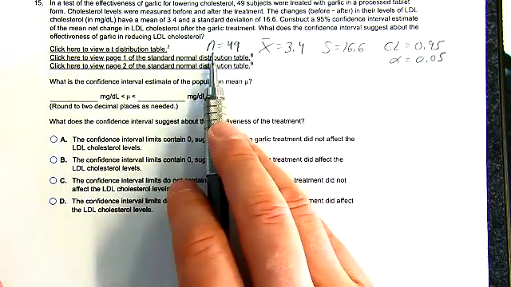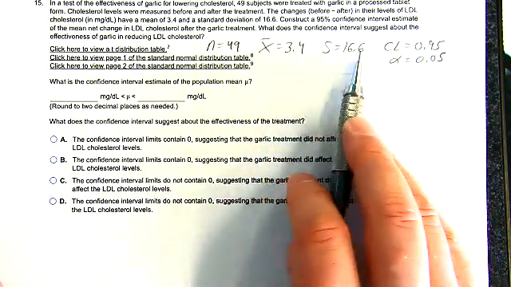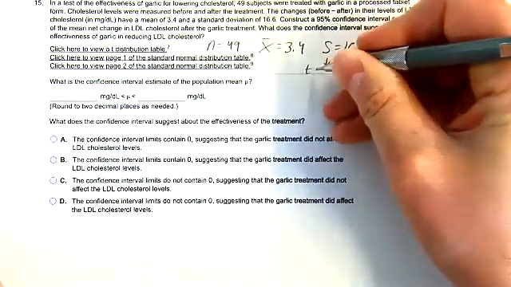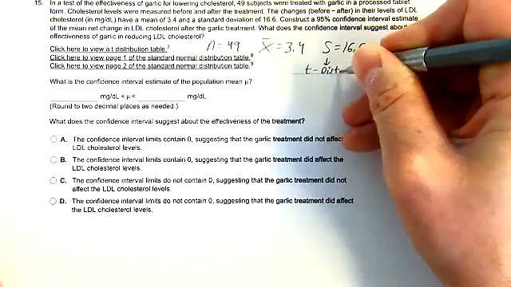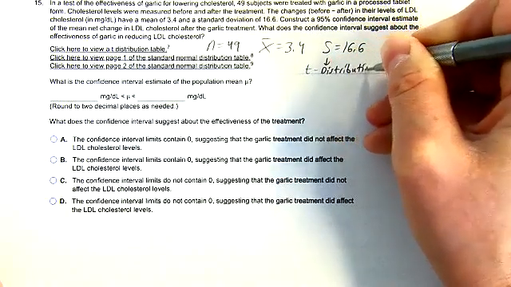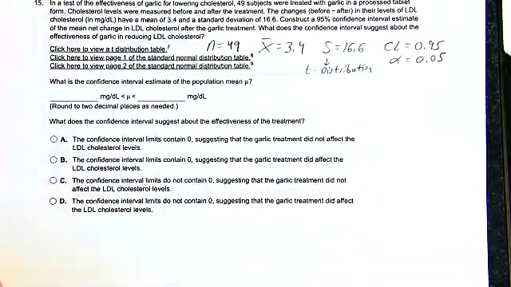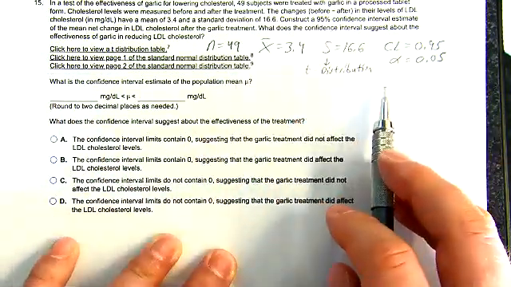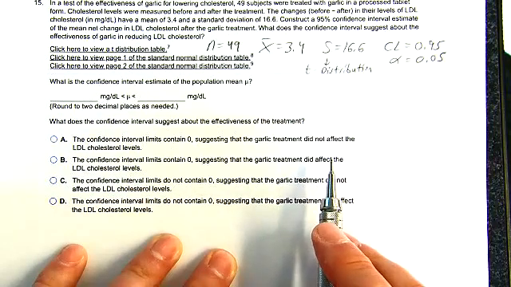Notice sigma was not given, S was given. So because S was given, let's use the T distribution. It turns out to be exactly like the problem we just did, except our degrees of freedom are different and our confidence level is different in this one.